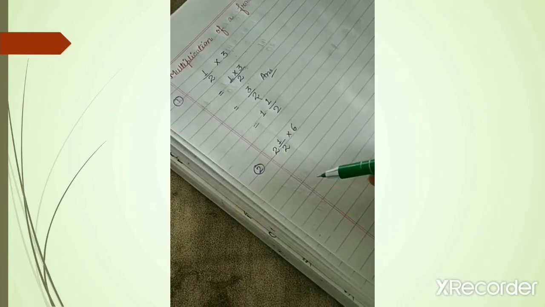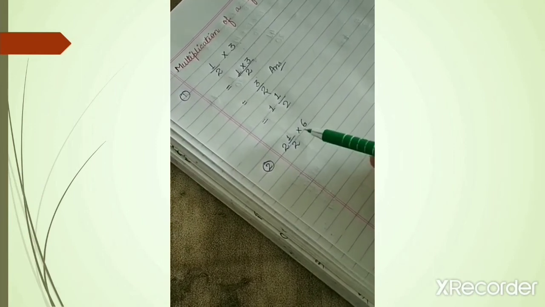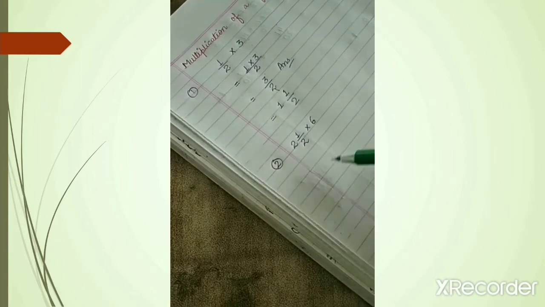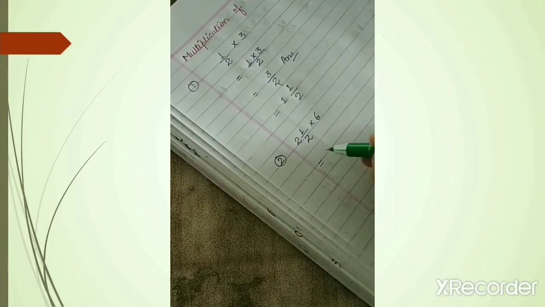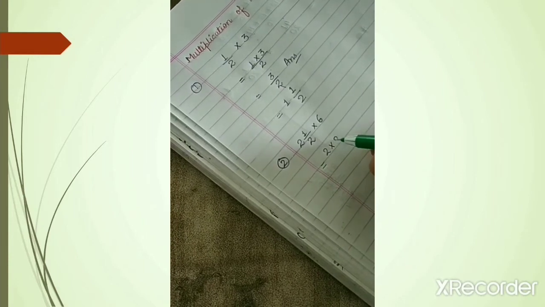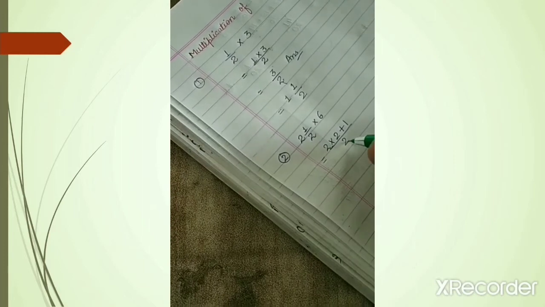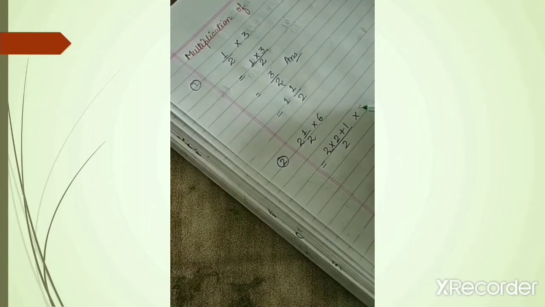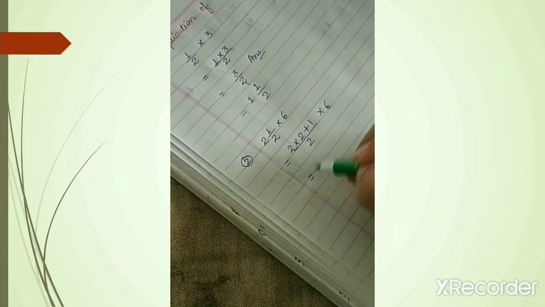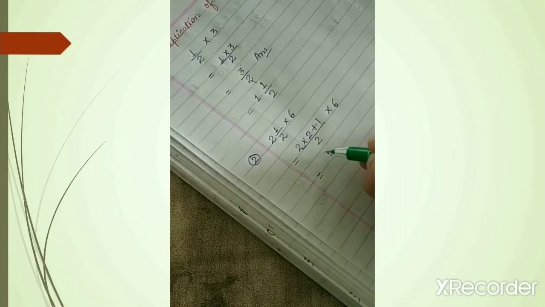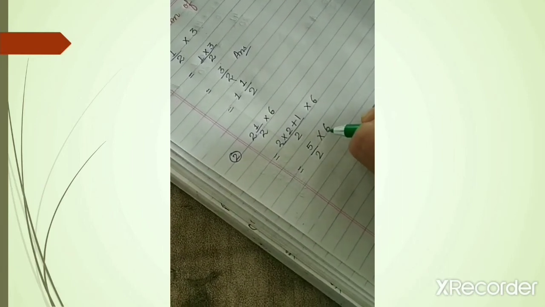Okay, let's discuss one more example. That is a mixed fraction. 2 whole 1 by 2 is multiplied by 6. The first step is you have to convert this mixed fraction into an improper fraction, like 2 multiplied by 2 plus 1 divided by 2. And the other, multiplied by 6, keep it separate. Next, 2 2s are 4 plus 1, 5, that is 5 upon 2 multiplied by 6.